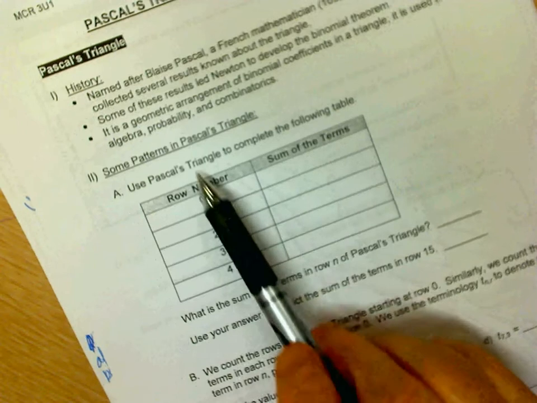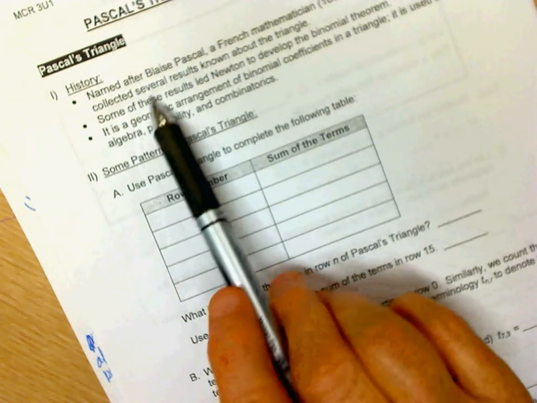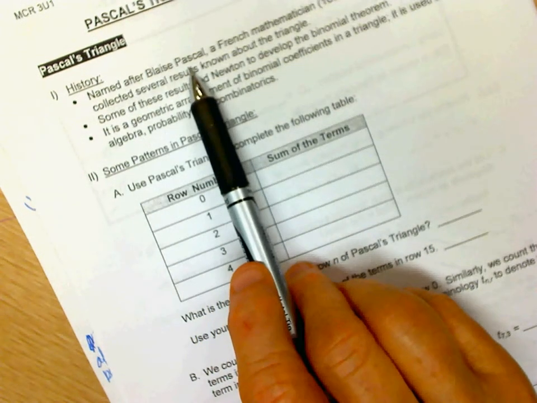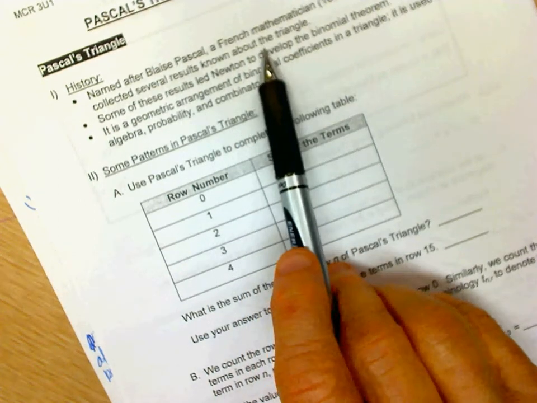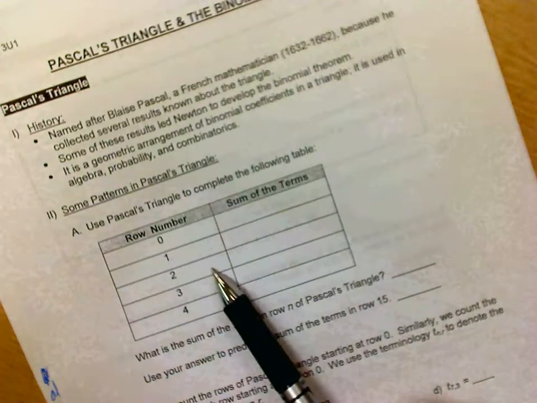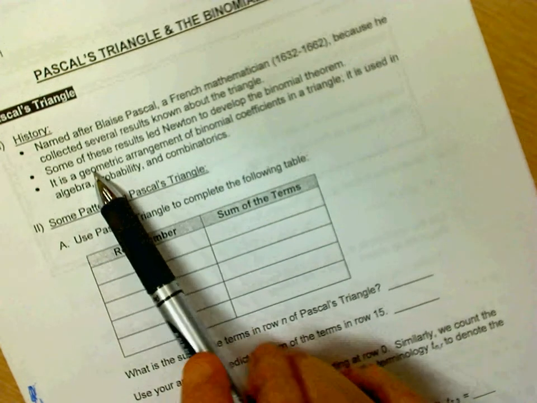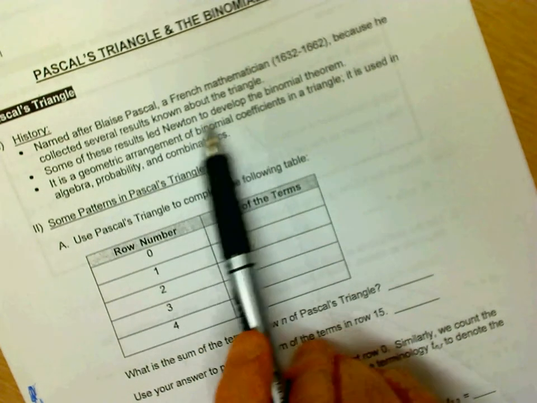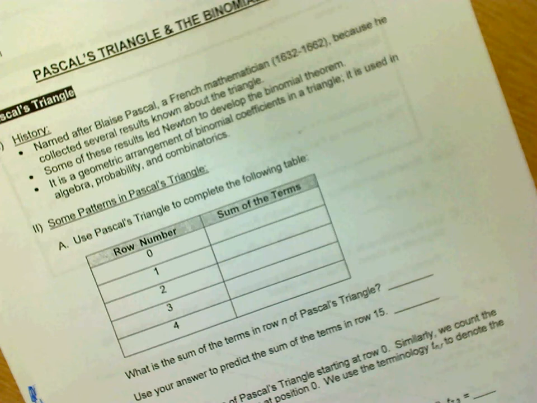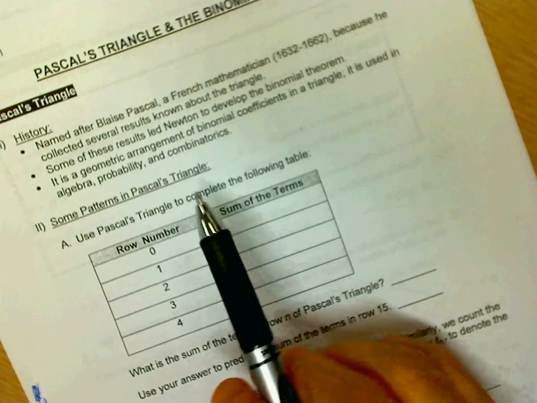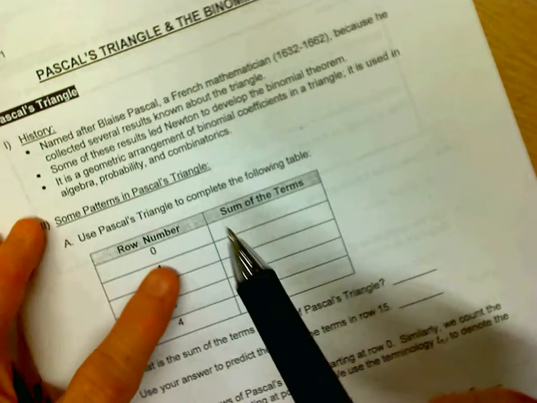Okay, so Pascal's triangle is named after Pascal because he collected several results known about the triangle, or different patterns, right? Then Newton used these patterns to develop the binomial theorem, which we'll learn on Thursday. So use Pascal's triangle. The sum of the terms, well, you know this already. I gave you a heads up.